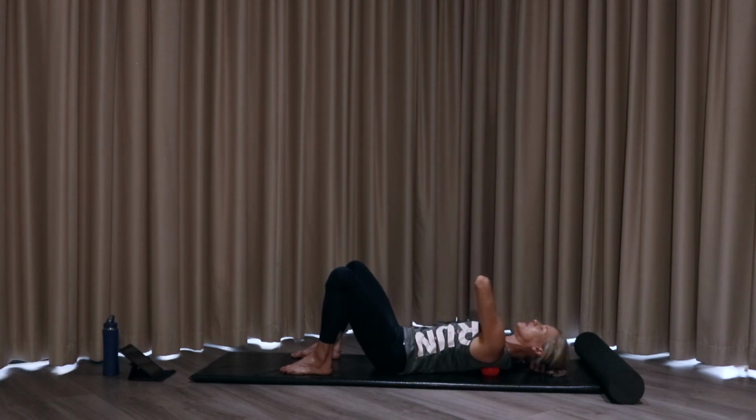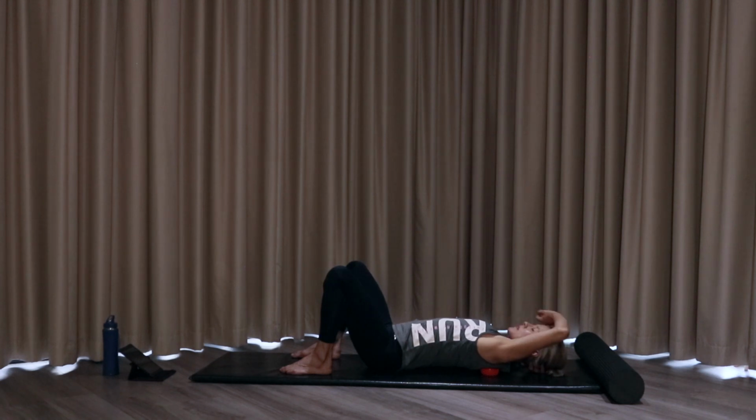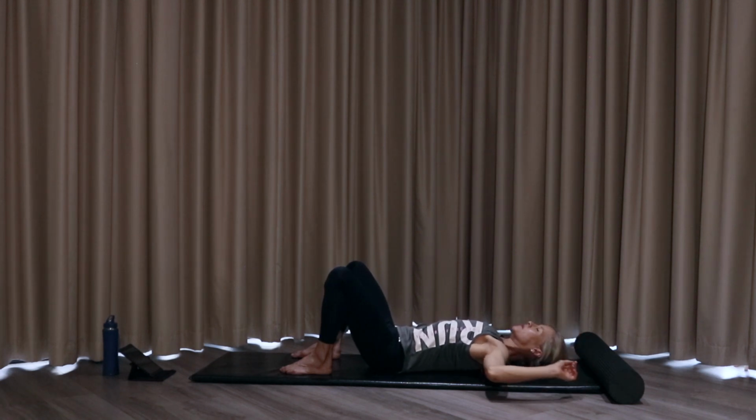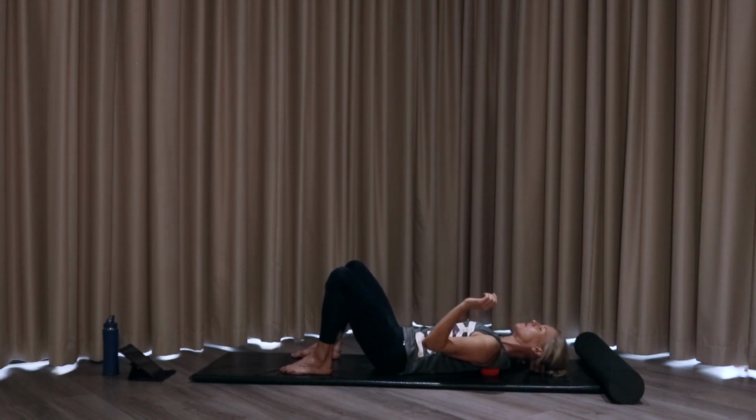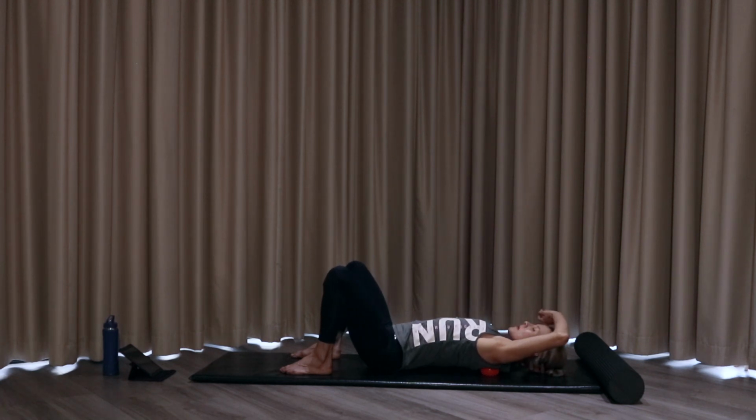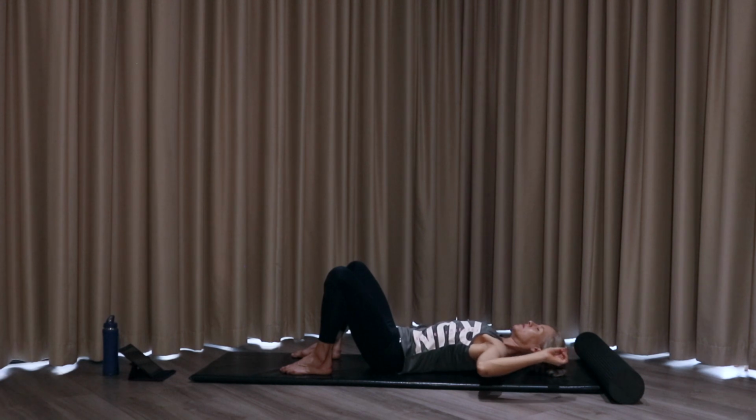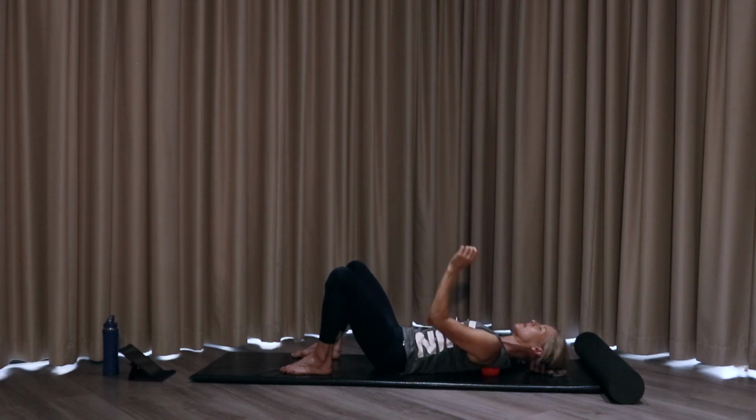Another 2. Breathing in and exhale. For the last one, breathing in and exhale. Hold it in a tuck position. Hold your exhalation and just move that arm around a few times.